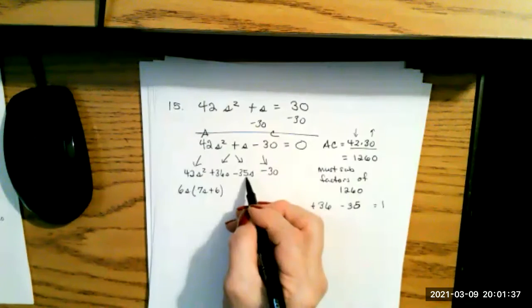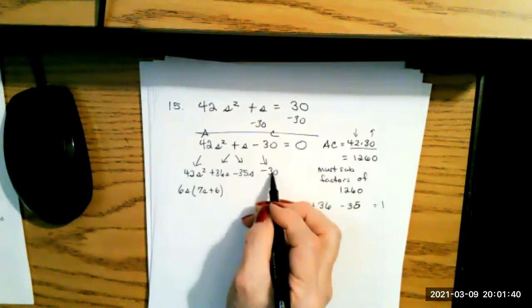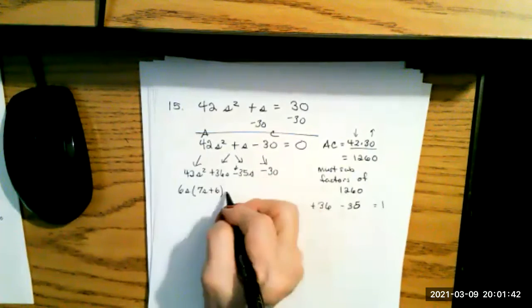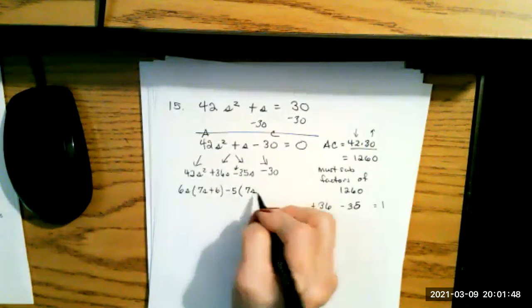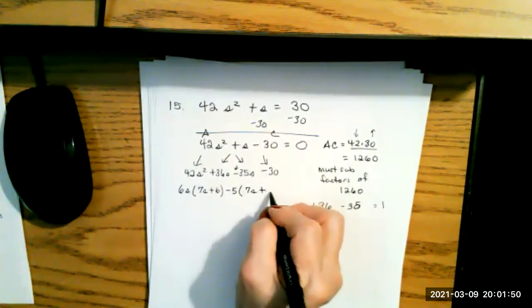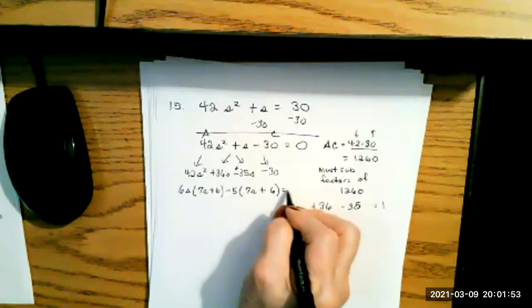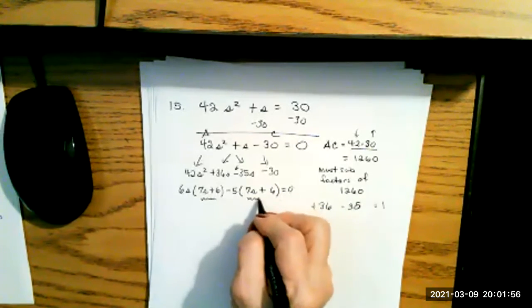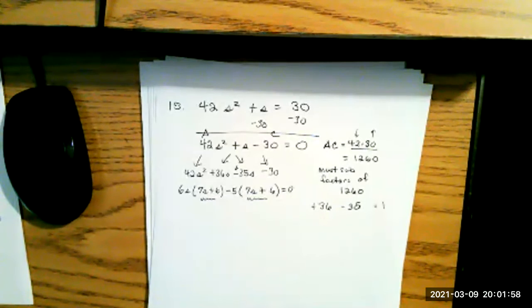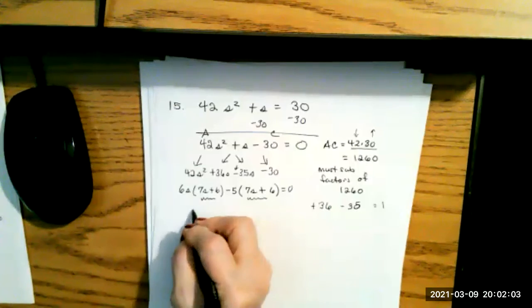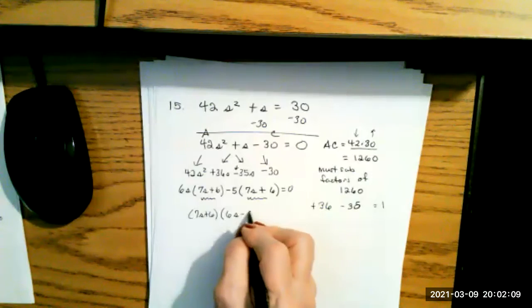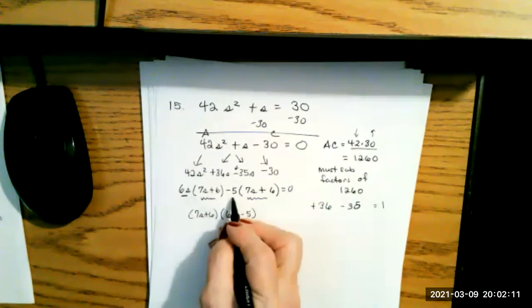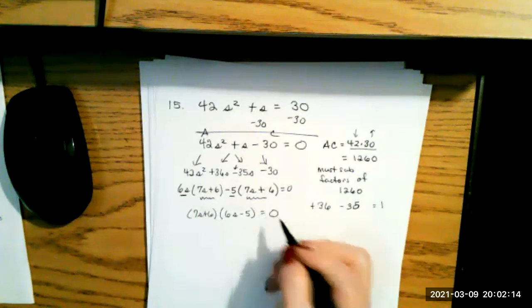Now to get a 7 over here, I'd have to divide by 5, and 5 will go into 30, and my third term is negative. So I'm going to take out a negative 5, and that will give me 7S, and the negative will become a plus 6. And see, it's magic. 7s plus 6, 7s plus 6. So your two factors are 7s plus 6, your common one, and 6s minus 5, the one that's right here. And set those equal to 0.